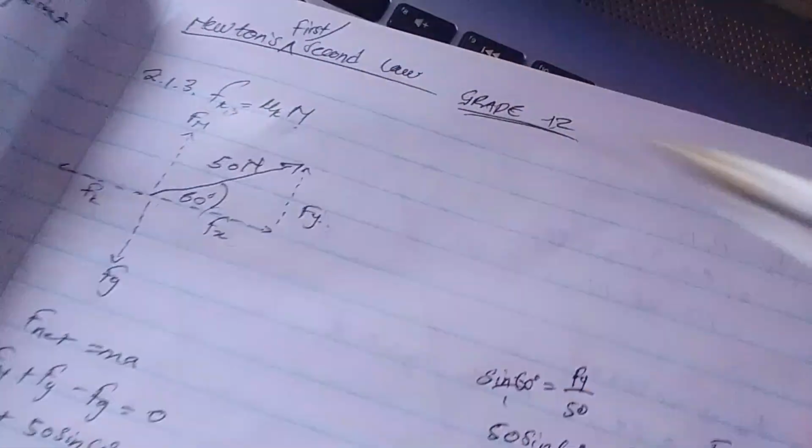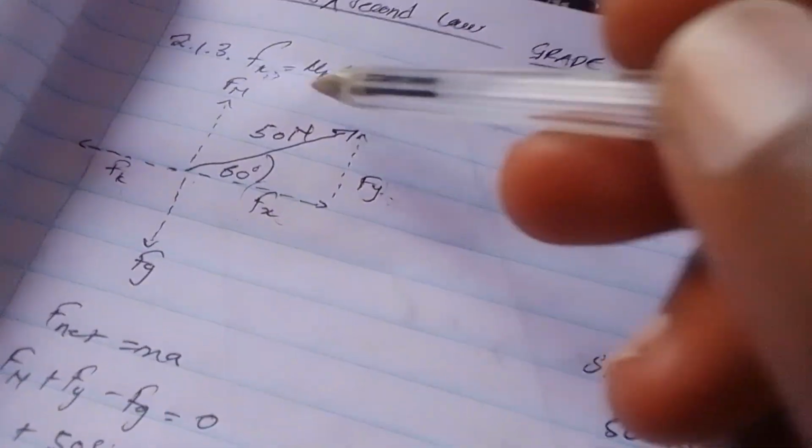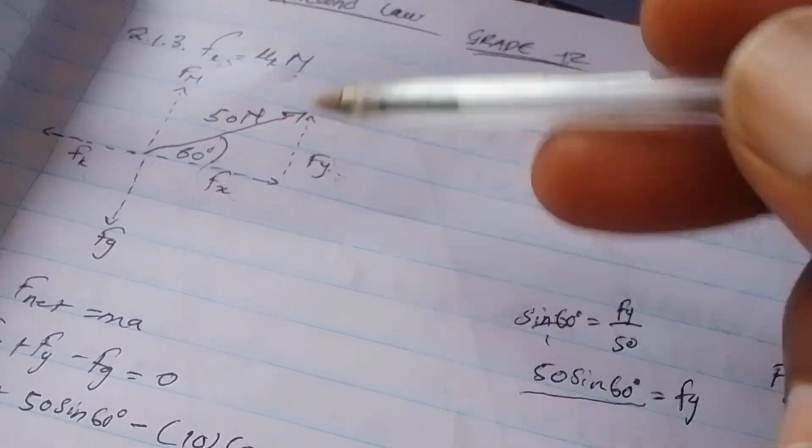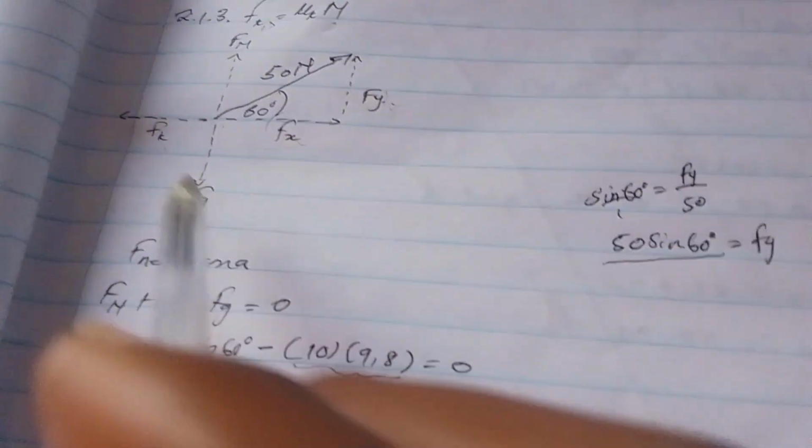Now let's find our Fk, our kinetic frictional force. At first, we dealt with our vertical forces, all of the forces acting vertically. So now let's go to our horizontal forces.